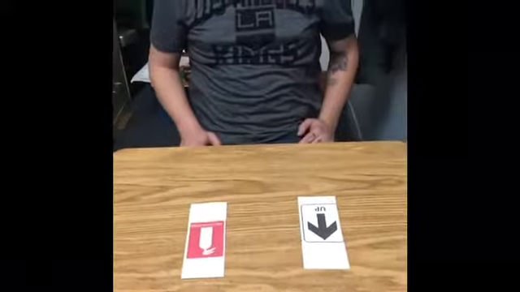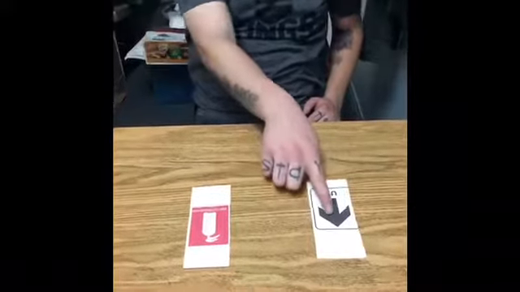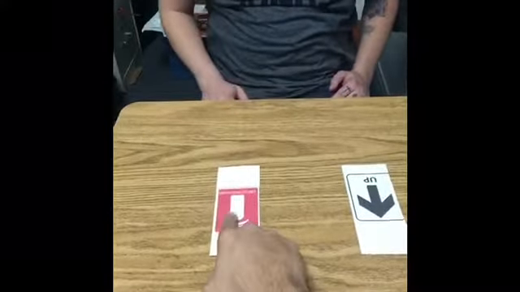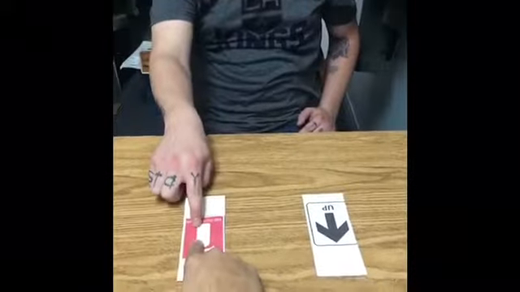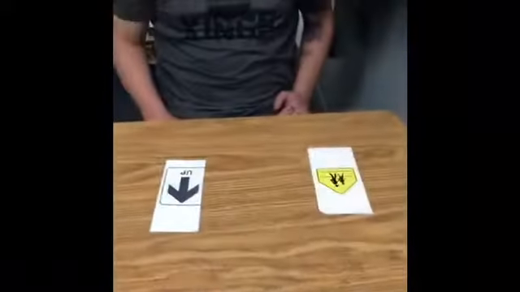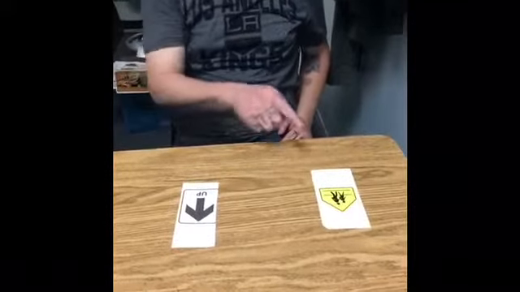Can you show me fire extinguisher? No, fire extinguisher. Good job. Can you show me crosswalk?